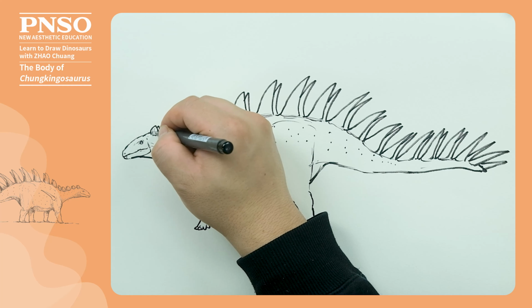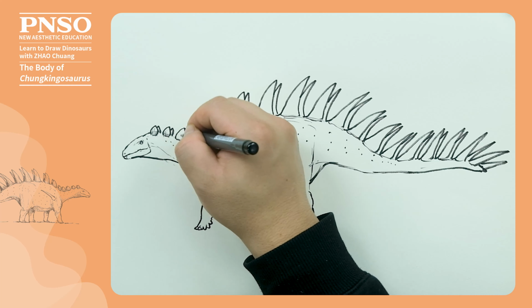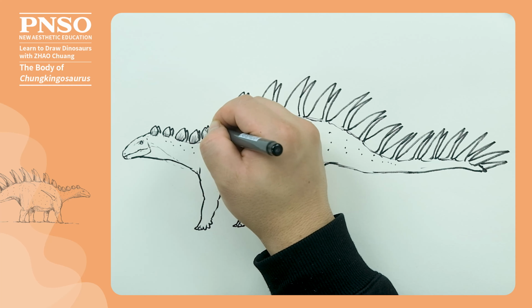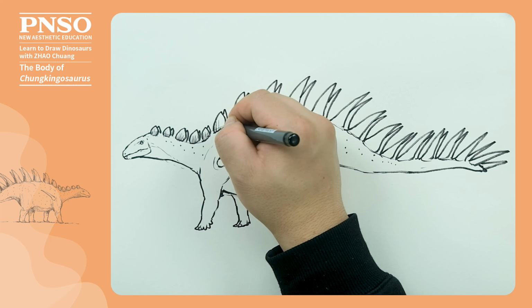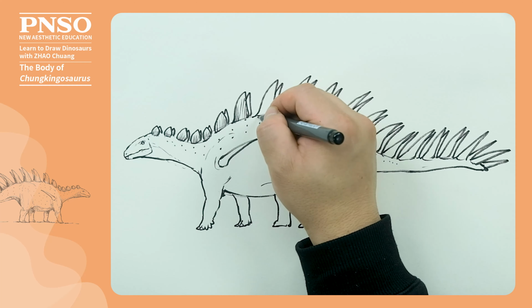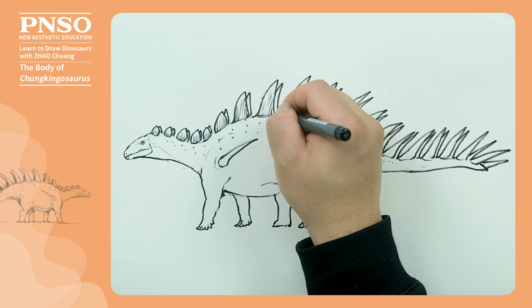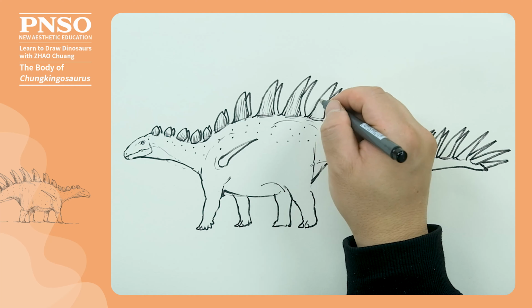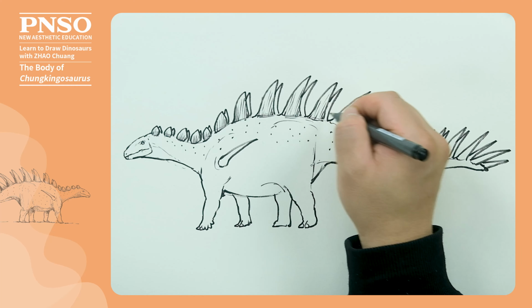On the bony plates, we can draw some very fine and dense lines. Such a structure has been found on the fossilized imprints of Hesperosaurus. This is also the only known evidence of the surface structure of the stegosaurian's bony plates, showing that the surface of the bony plates was covered with keratin, and the keratin had many parallel and longitudinal lines.